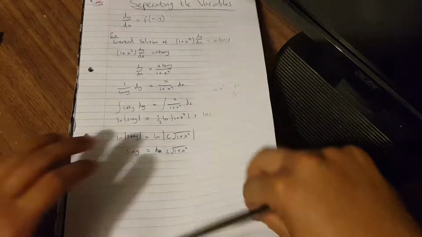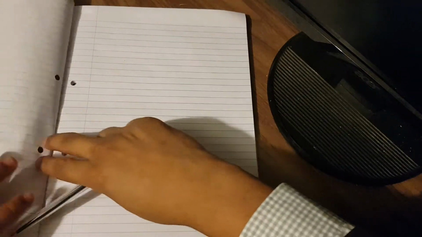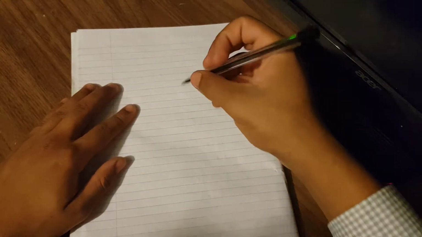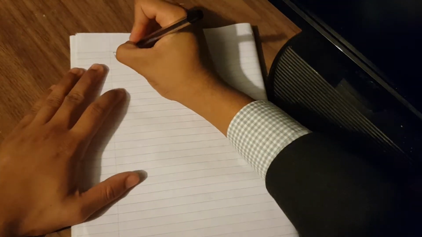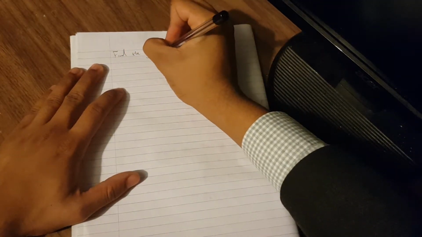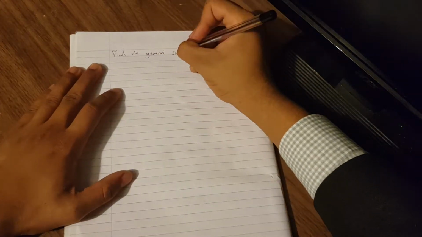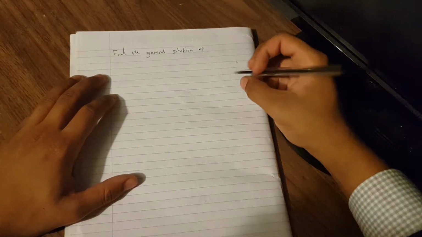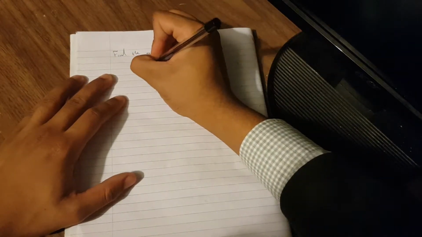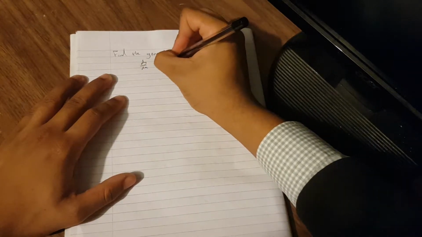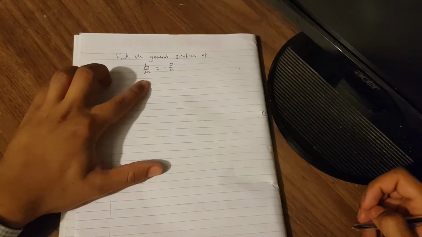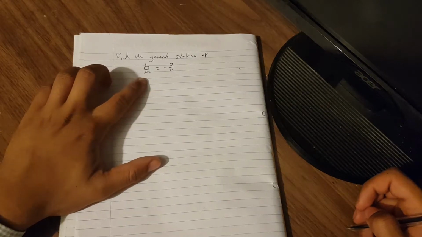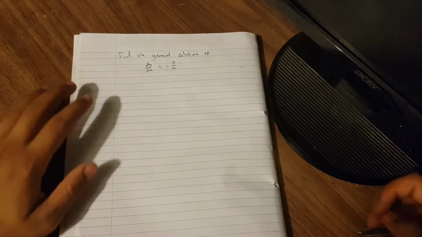So, another example of separating the variables. What we're going to do is find the general solution of the differential equation dy by dx equals minus y over x. So dy by dx is equal to minus y over x.